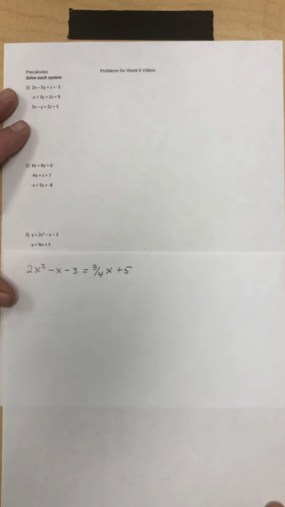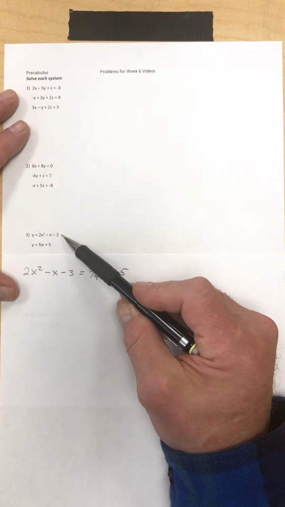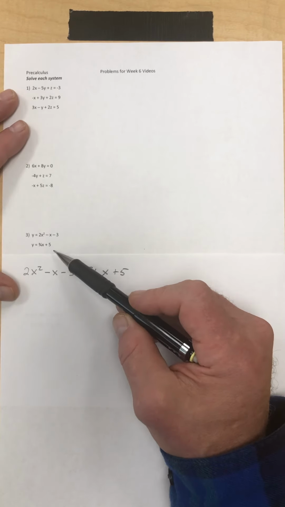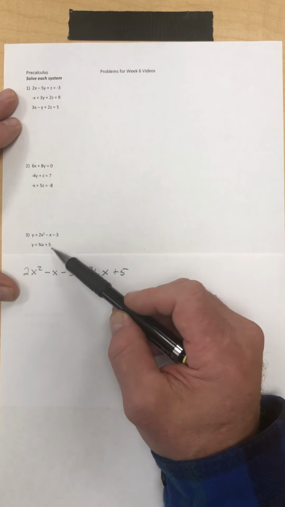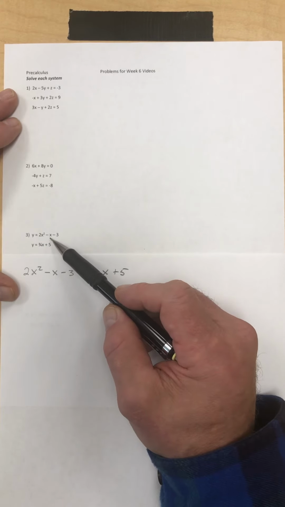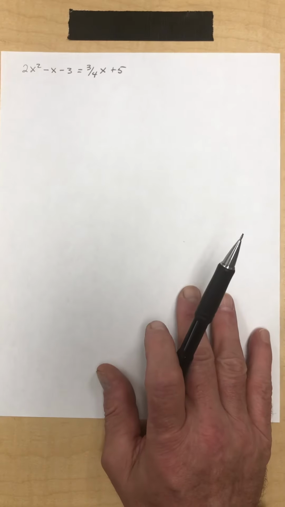All right, third video. We've got to solve a system where we have a quadratic and a linear, and they're both set up where it says y equals, so we just have to use substitution and set the quadratic equal to the linear, and then go ahead and solve this guy.